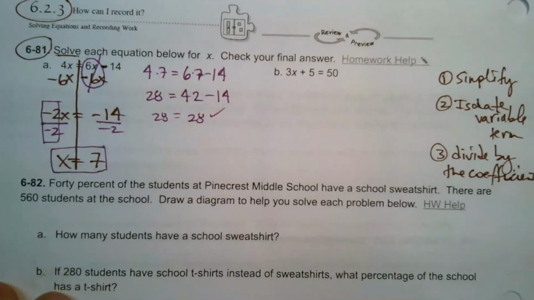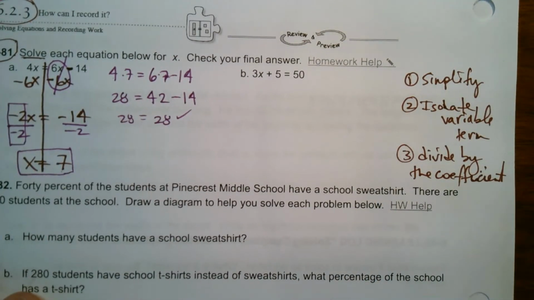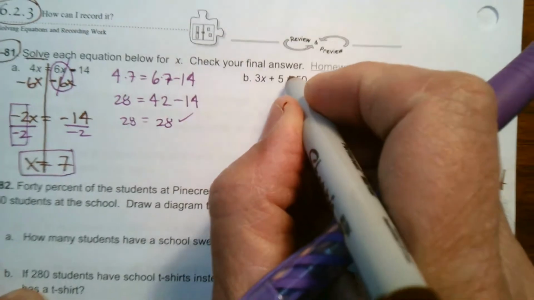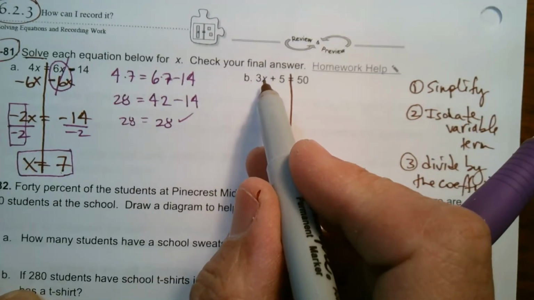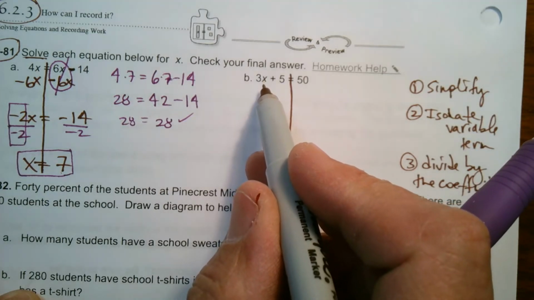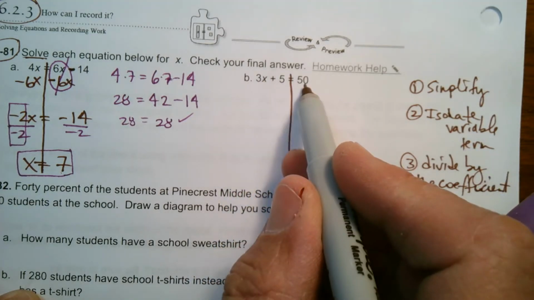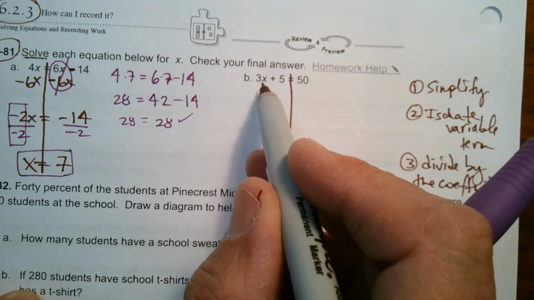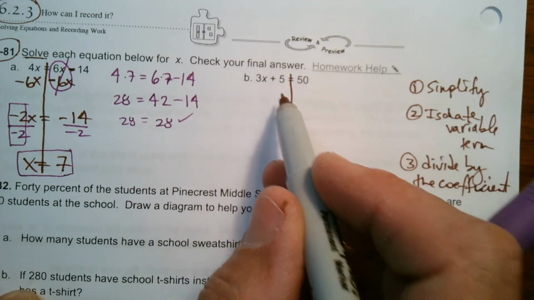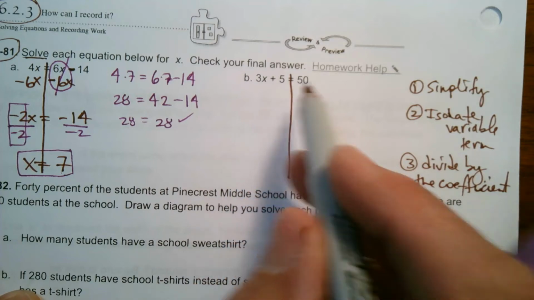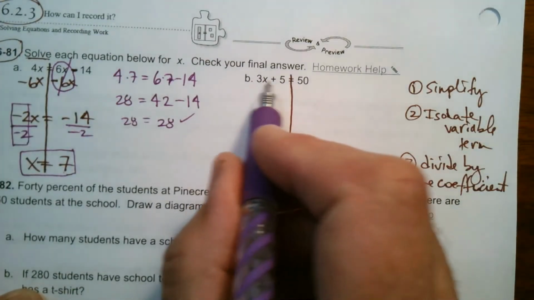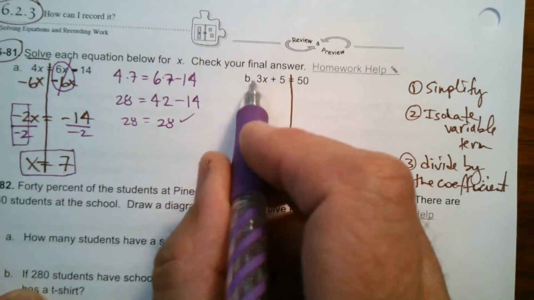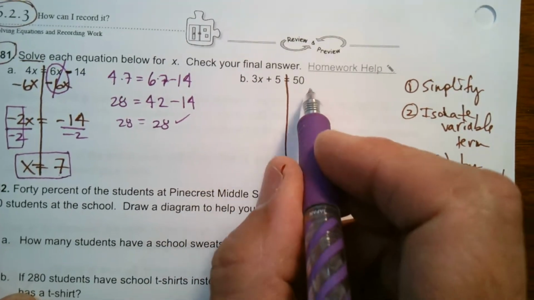All right, so that's that process using these steps. Over here, let's do this one. Again, first step, simplify. And remember, I'm looking for what x equals. 3 times what plus 5 is 50. You may even be able to guess it. But if you're having trouble guessing what that number is, then go through these steps. First step, simplify. Nothing to simplify because this is already as simplified as possible.